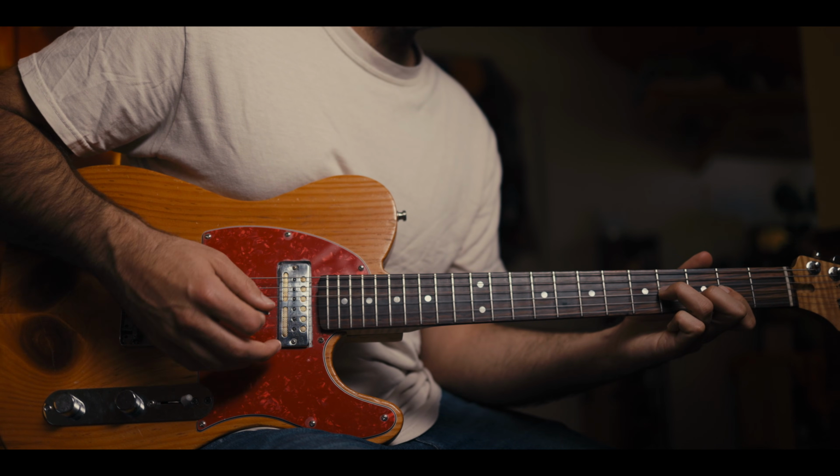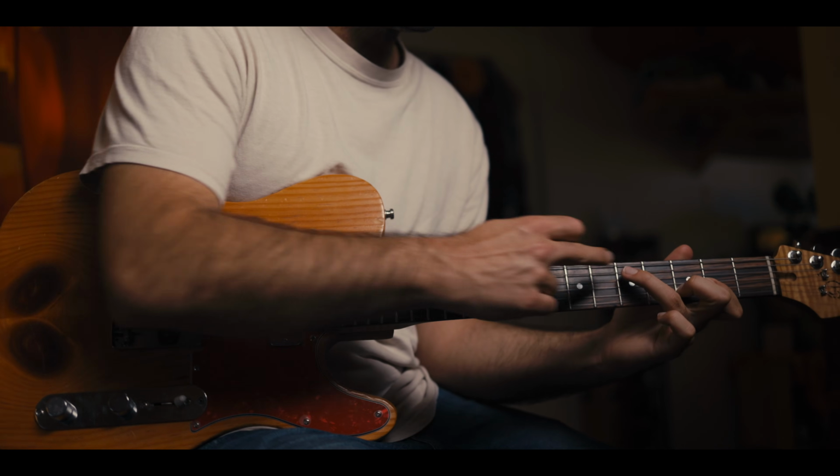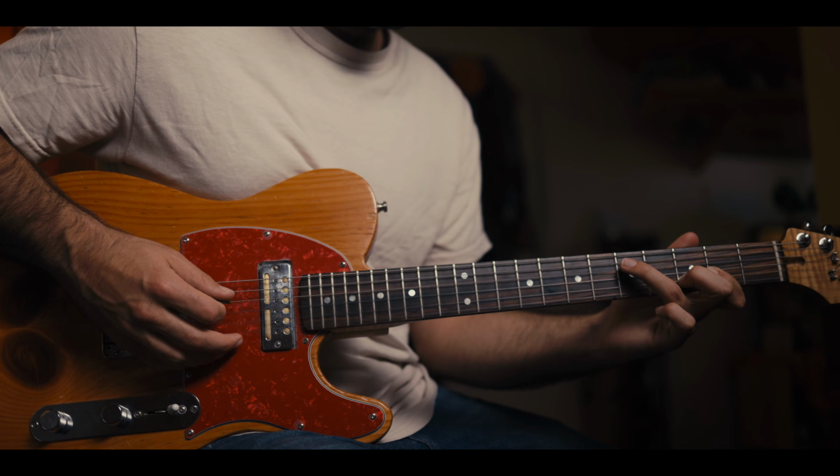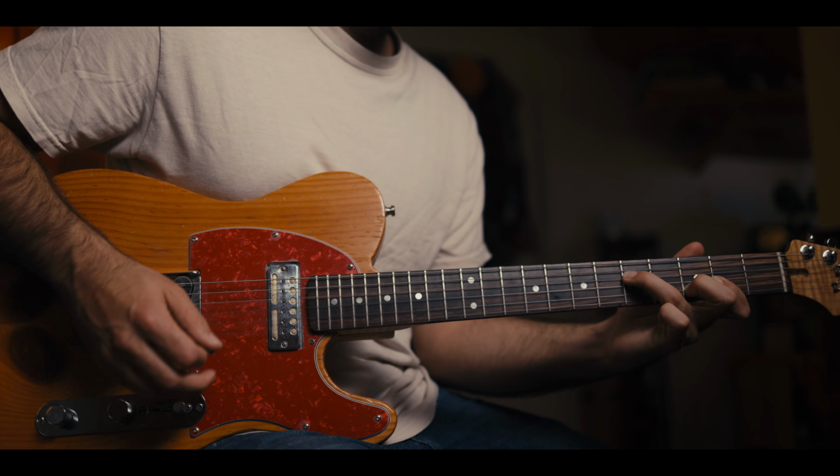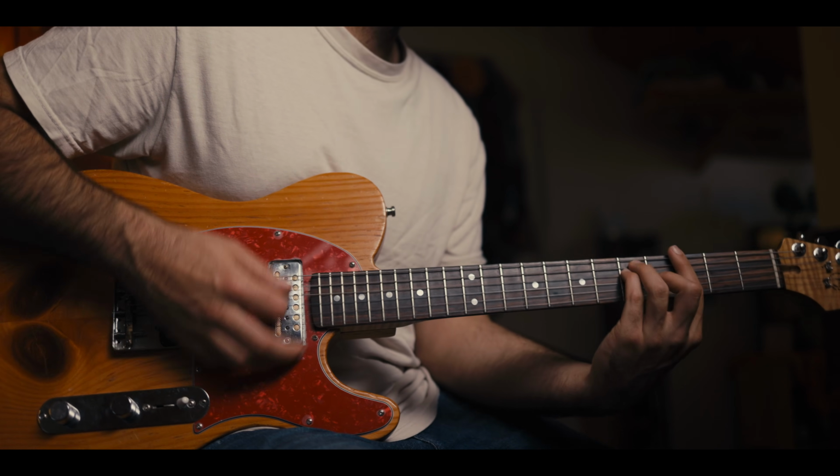And then we can also lift up. We can also hit our root note on the D string, 5th fret. So in total we would have.